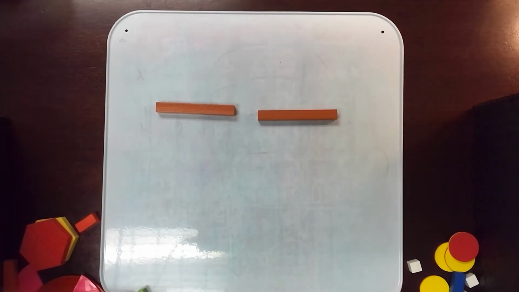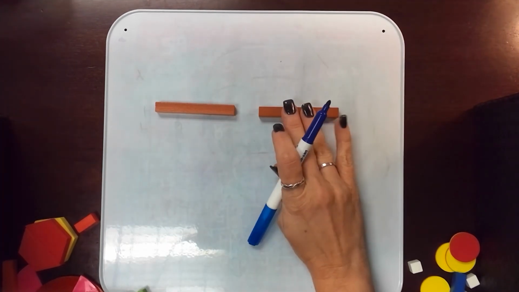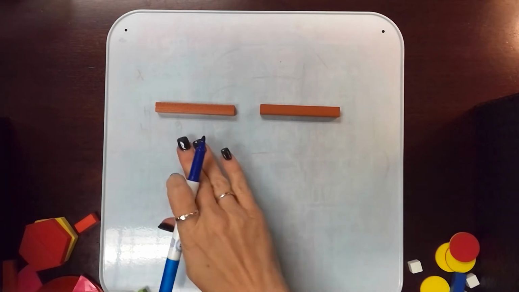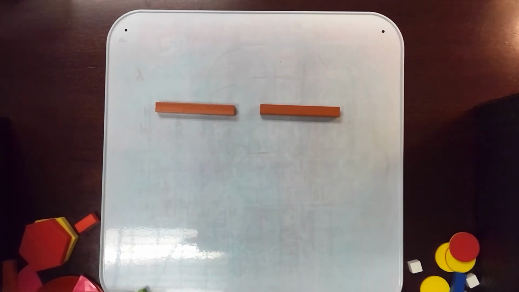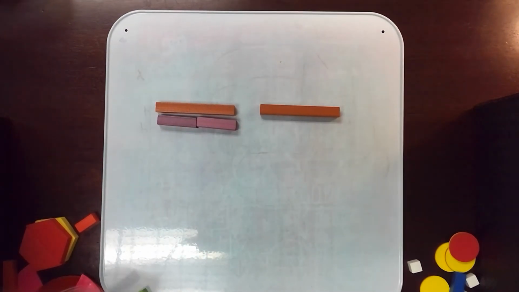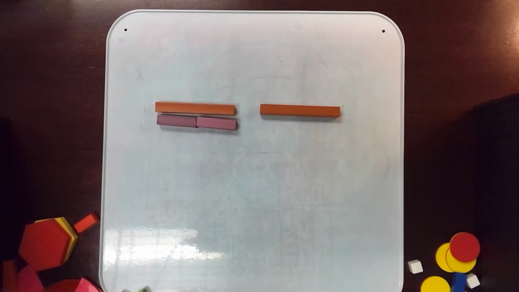We're going to pretend they're cookies for our little video. So I have 2 cookies, and I want to split them among 4 people. Okay, so what would I have to do? Well, I need to split these 2 up into halves, right? So students can then find out what is half of this.